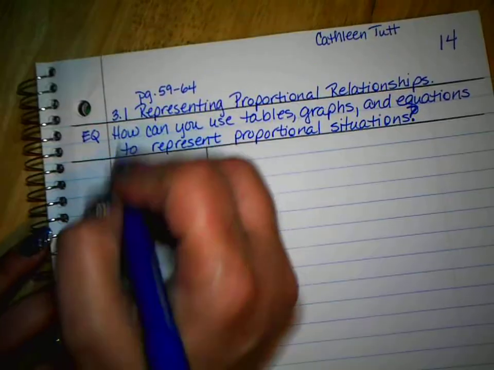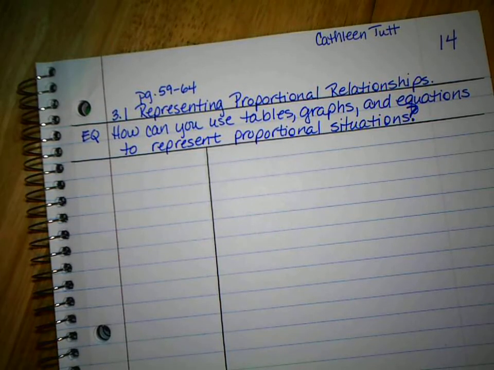So we have a definition. Proportional relationship.